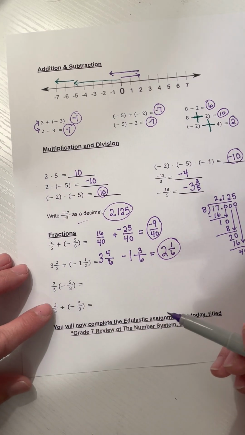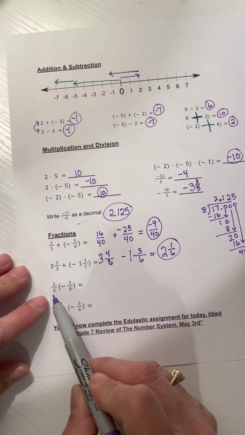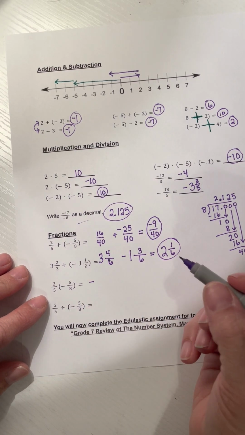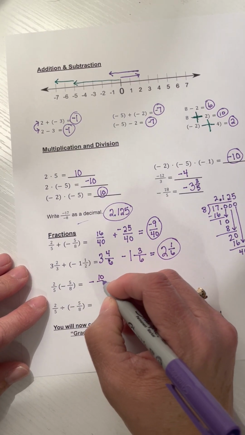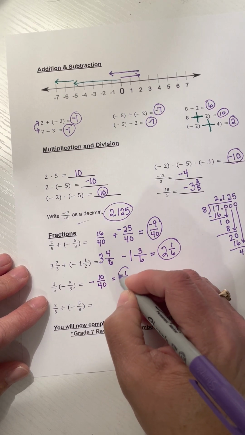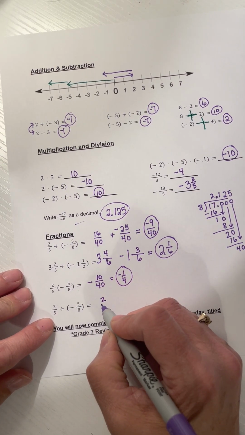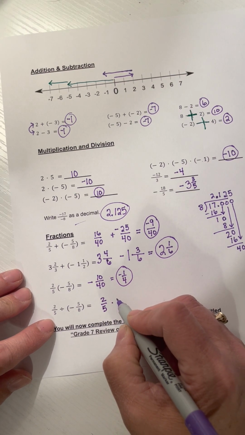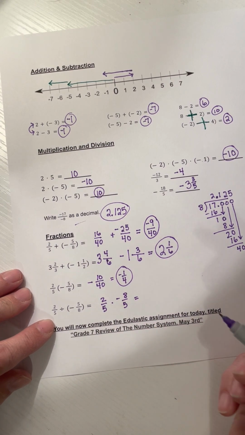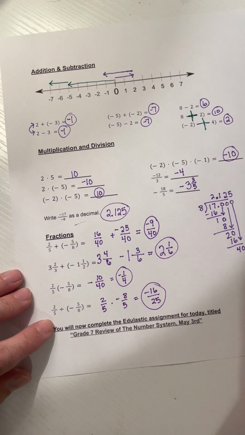Multiplication and division are a little easier for the rules because you don't have to have common denominators. You just multiply numerator by numerator and denominator by denominator. I already see the 1 negative, which means my answer is negative. 2 times 5 is 10. 5 times 8 is 40, and that simplifies to negative 1/4. When dividing fractions, you keep, change, flip. 2/5 times flip it. 1 negative, so I just put it with my top number. And you get negative 16/25.